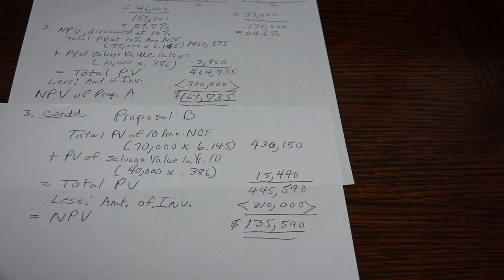Okay? So that's your assignment, calculating payback period, accounting rate of return or return on average investment, and net present value. Pretty straightforward. So anyway, your last assignment, you should have fun with this.